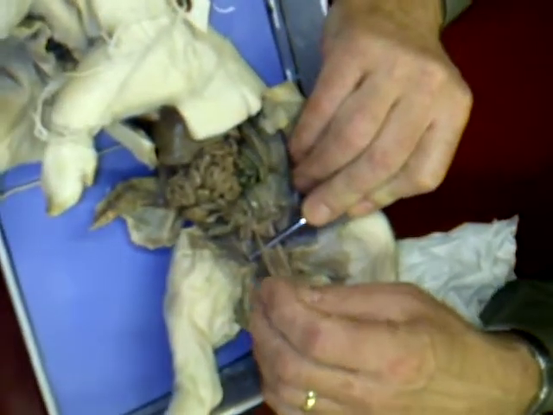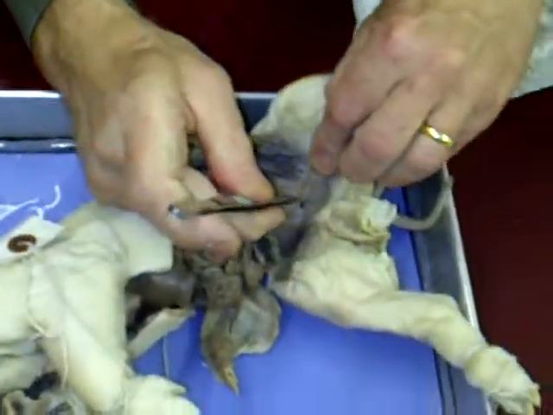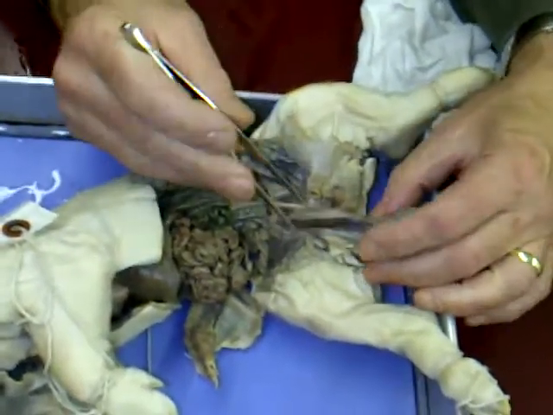Okay, so what I'm trying to do is sort of remove some of this soft connective tissue so you can see these things distinctly. You remember these are the umbilical arteries, and this is the urinary bladder.